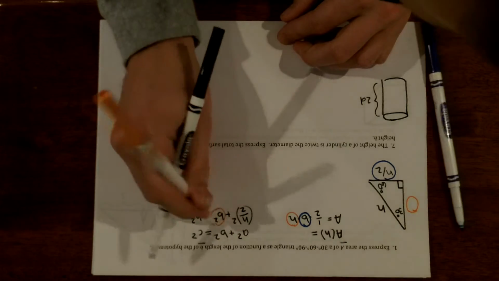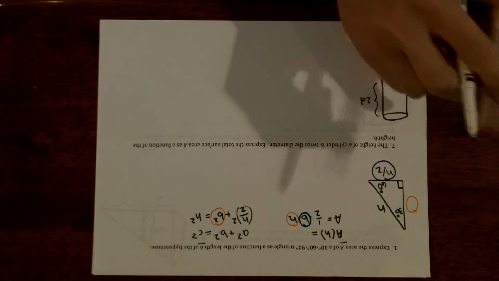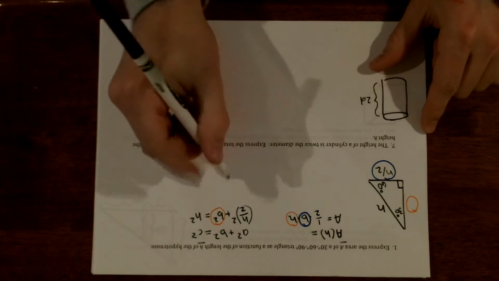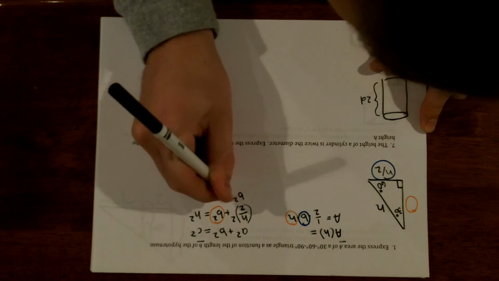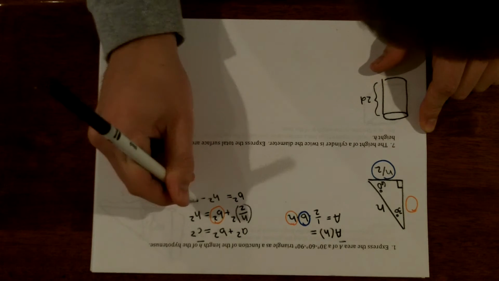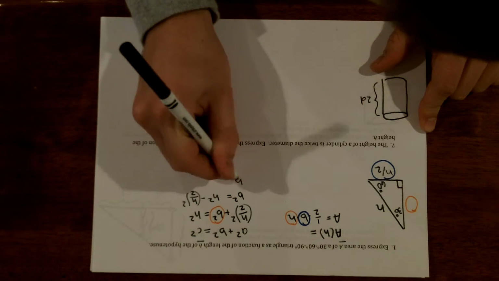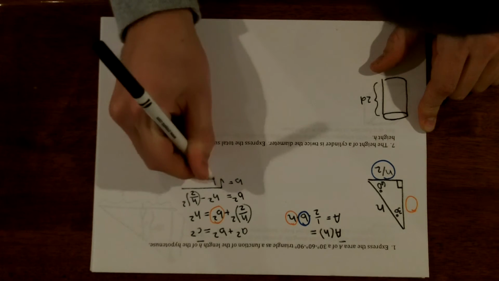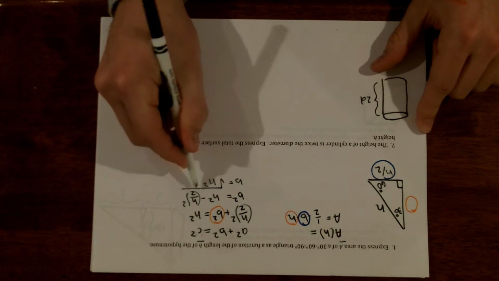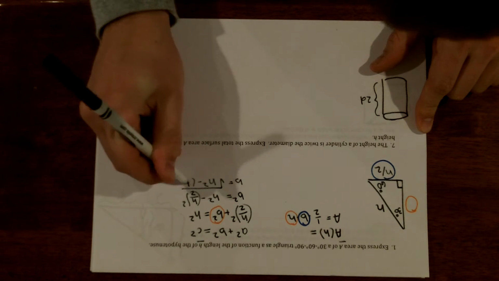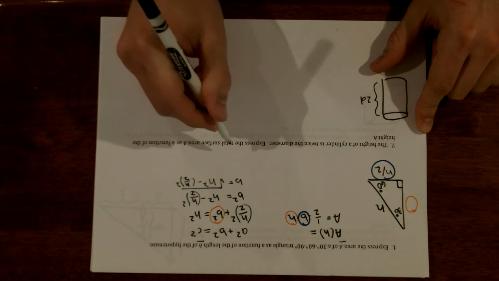So to do that, I'm going to subtract this side length over. So I'm going to have b squared equals h squared minus h over 2 squared. And then I'm going to square root. So b equals the square root of h squared minus h over 2 squared.